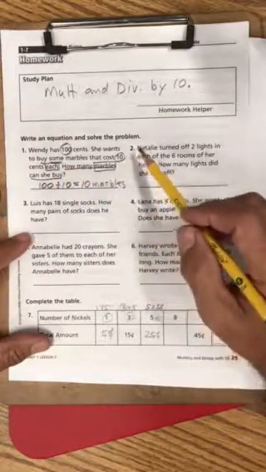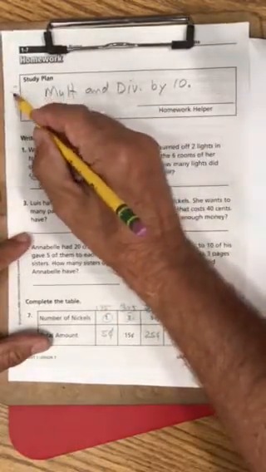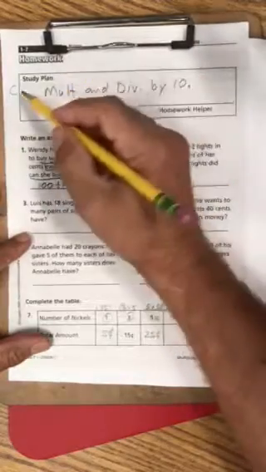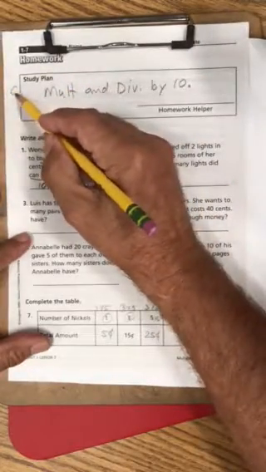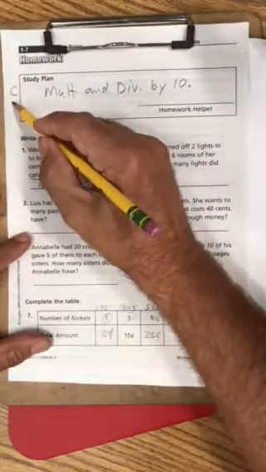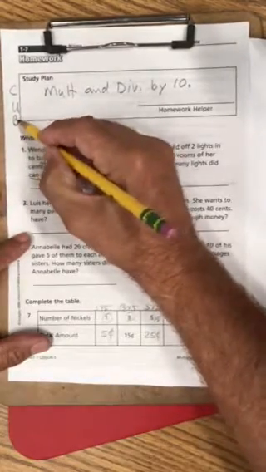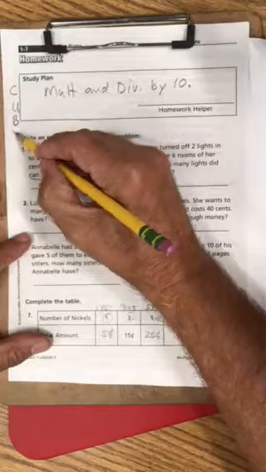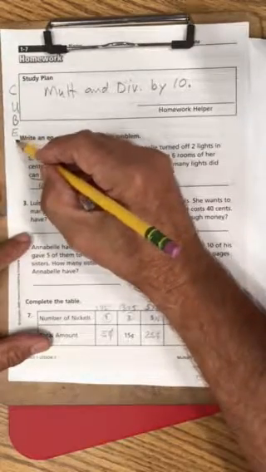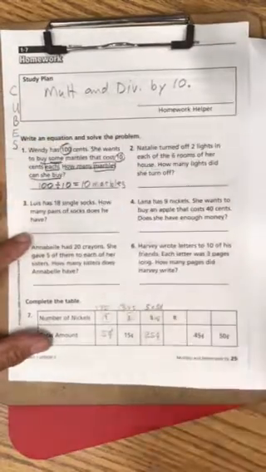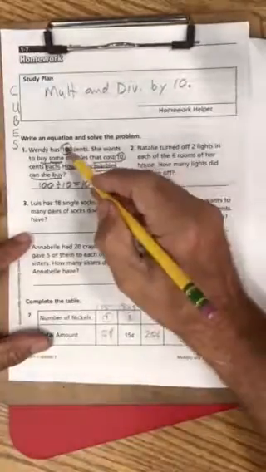Remember, class, to use this help aid. C stands for circle the number. U, underline the question. B, box important terms. E, eliminate unnecessary information. And then finally, solve the problem.